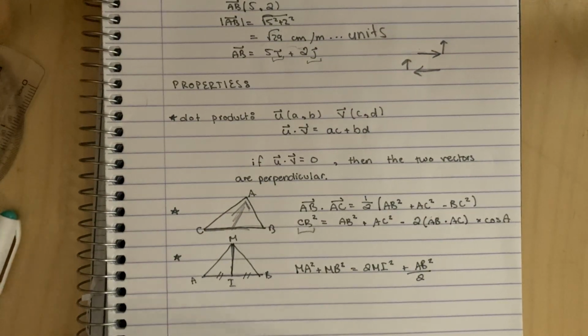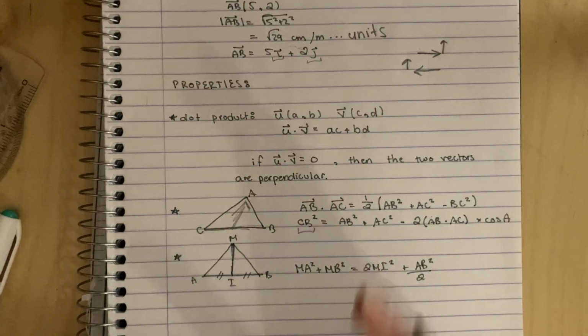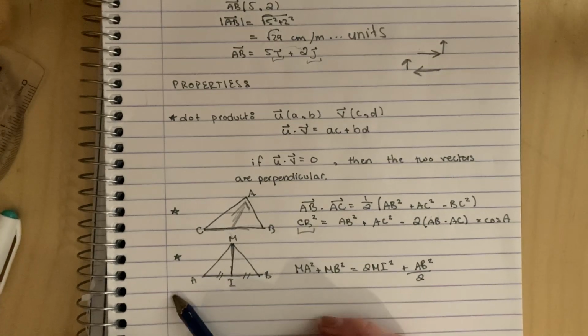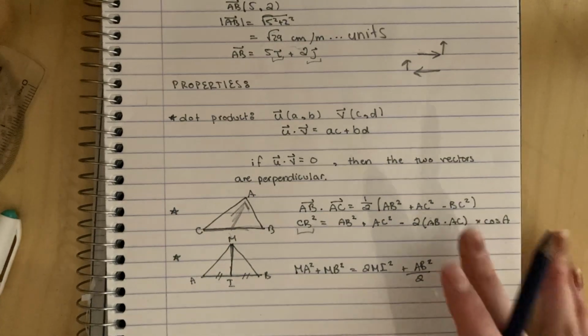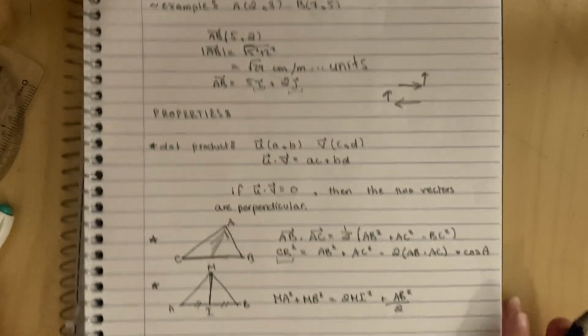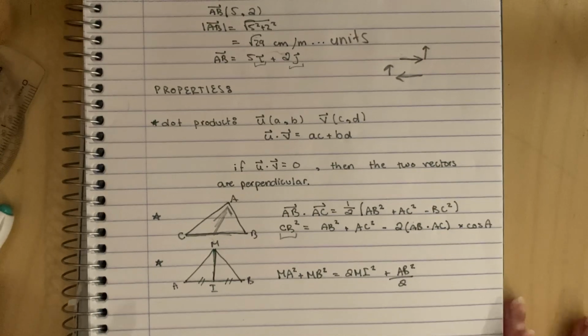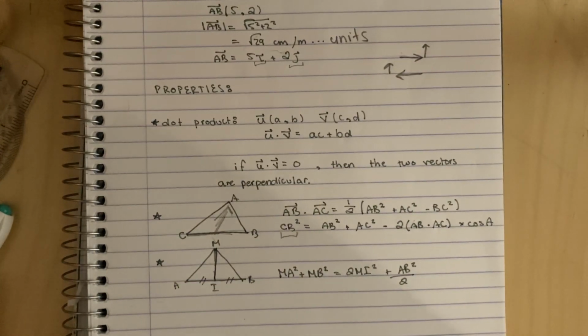Okay, and then the last property is the median property. It happens if you have the median in a triangle. Pretty easy. It's MA squared plus MB squared is equal to 2 MI squared plus AB squared over 2, sorry. So yeah, that is vectors, and you're welcome to, of course, take a picture of these properties because they're important.